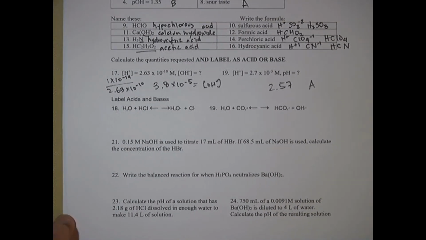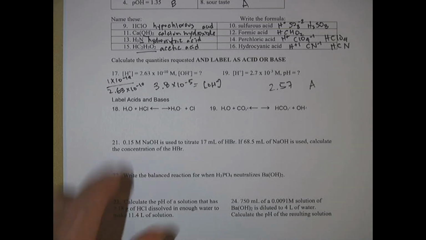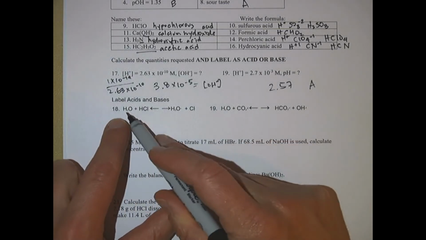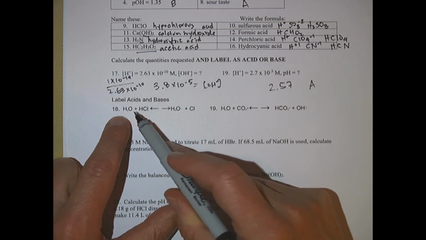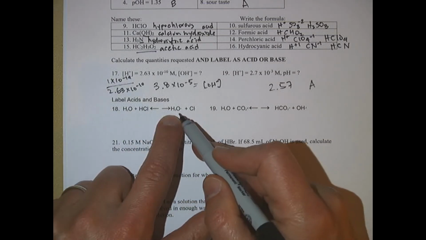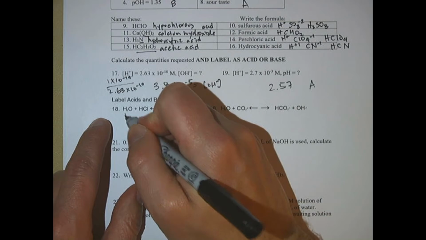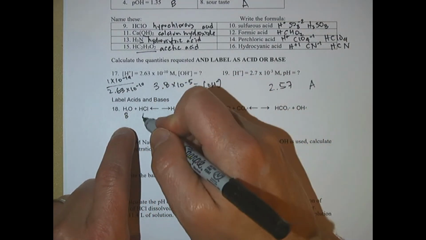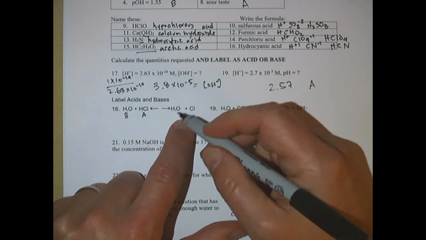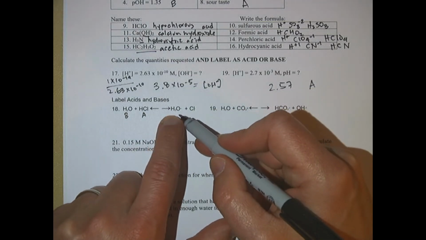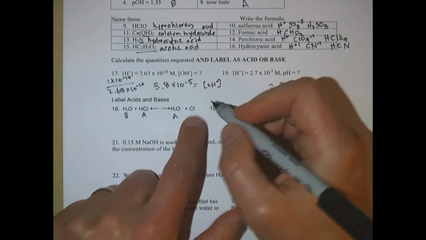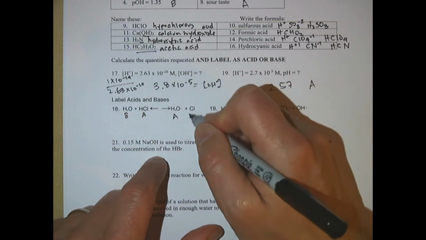For labeling acids and bases, we're talking about Bronsted-Lowry acids and bases. Remember, acids will lose an H plus, bases will gain an H plus. So if you look here, it says H2O. If you look here, it says H3O. So it gained, so there is the base. HCl became Cl minus. It lost, so it's the acid. And the roles just get reversed on the other side. If it starts here at H3O plus and becomes H2O, it lost, so it's the acid. And Cl minus became HCl, so it's the base.